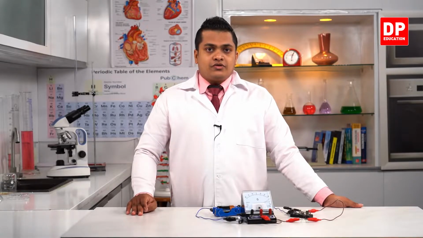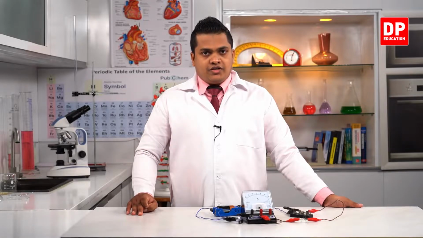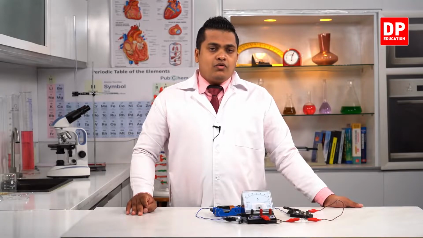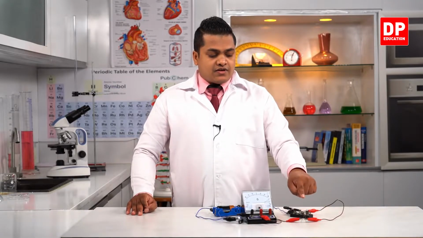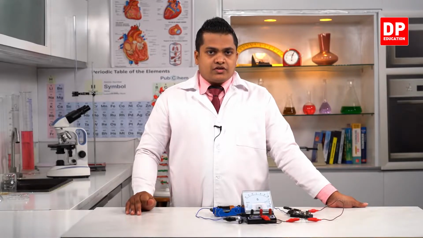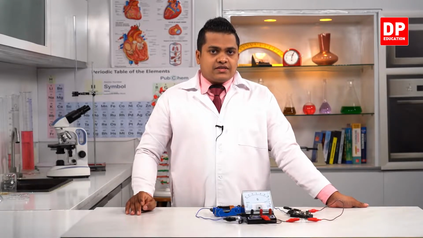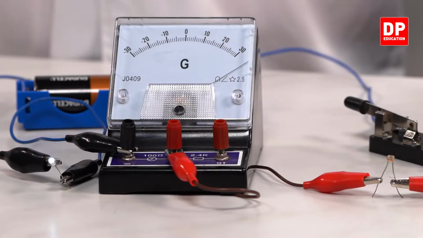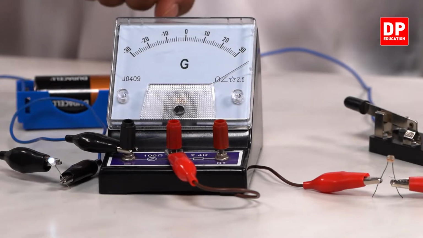An LDR can be used to change the current in a circuit by changing the resistance. According to the amount of light received by the surface of the LDR, or light dependent resistor, the resistance is going to change. If we expose the surface to outer light very well, the resistance is very low and plenty of current is going to flow like this.